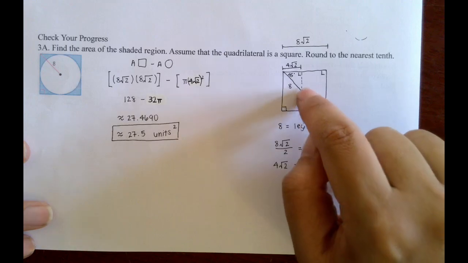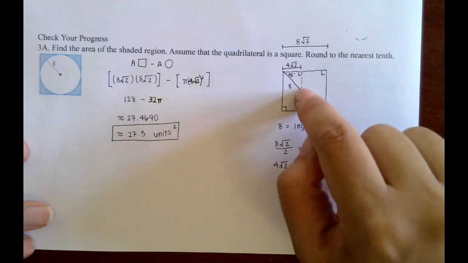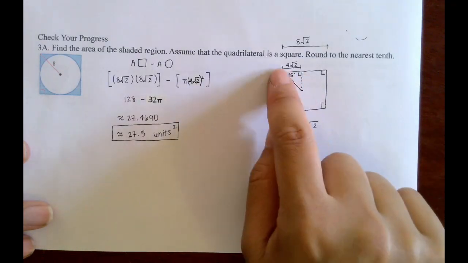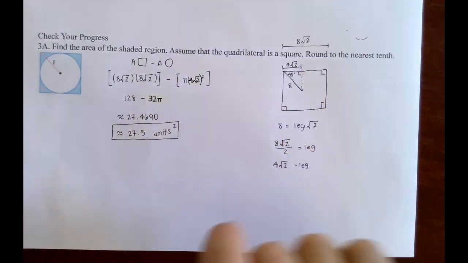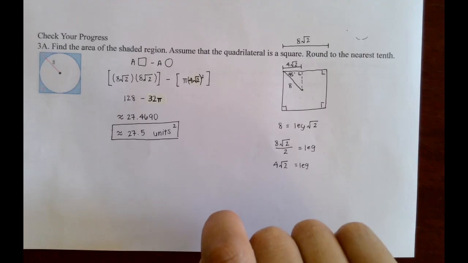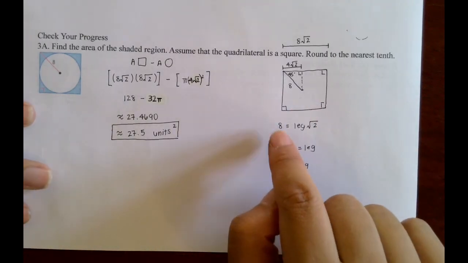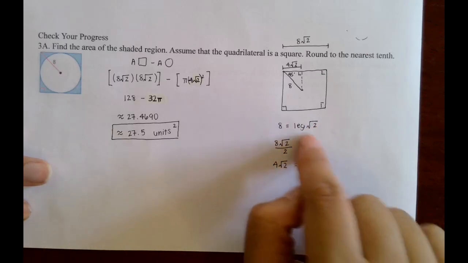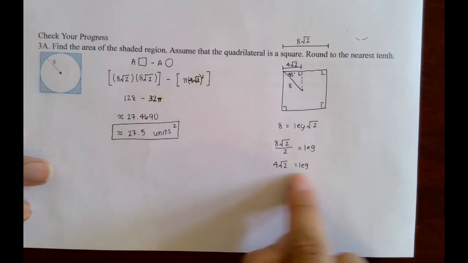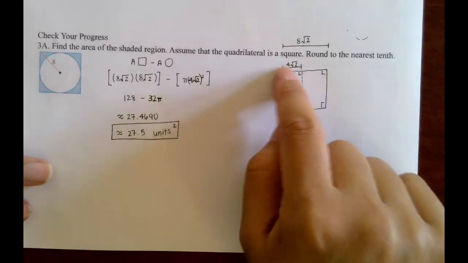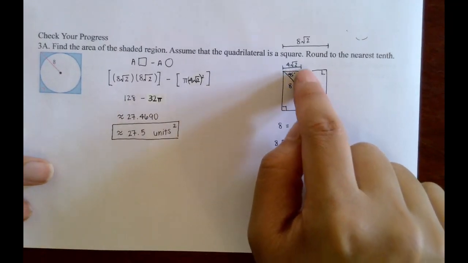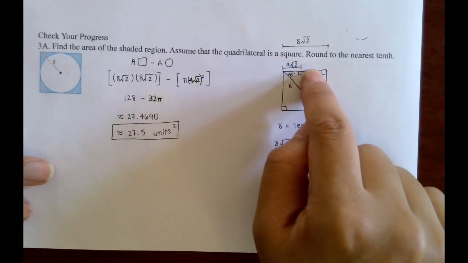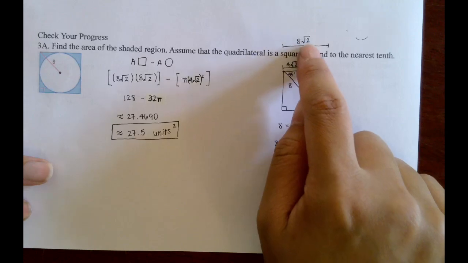Okay. And then here with my apothem for my square, this is a 45, 45, 90 triangle, which we know the hypotenuse is the leg times square root of 2. Right? So in this case, the 8 is the hypotenuse. So 8 equals leg times square root of 2, divide by square root of 2 on both sides, and I rationalize the denominator and simplify. The leg here is 4 square root of 2. Which means this is 4 square root of 2 as well, which means the whole side of the square is double that. So double 4 square root of 2 is 8 square root of 2.